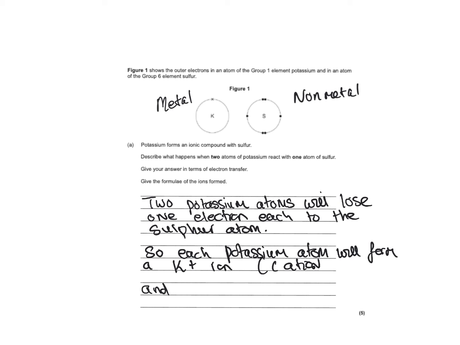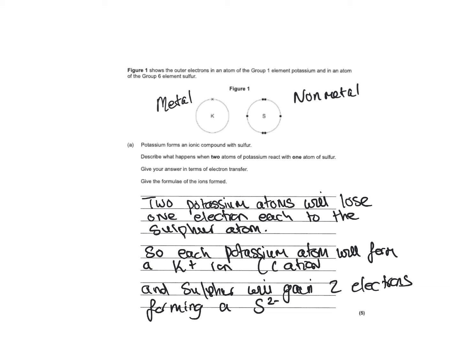and sulfur will gain 2 electrons, forming a sulphide ion with a 2- charge because it's gained 2 electrons, so it becomes a negative ion. It's called an anion, and the potassium ion is a cation because it has lost 1 electron. So you've got 2K plus and you've got 1 sulphide ion.